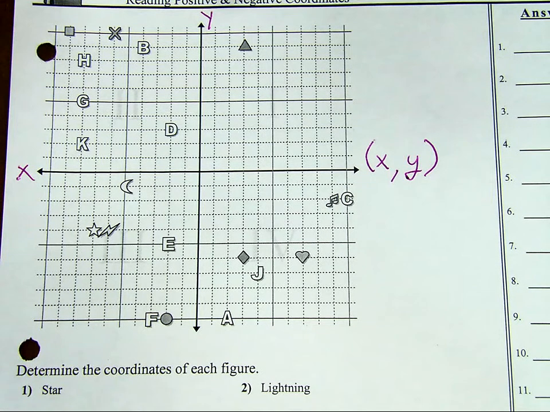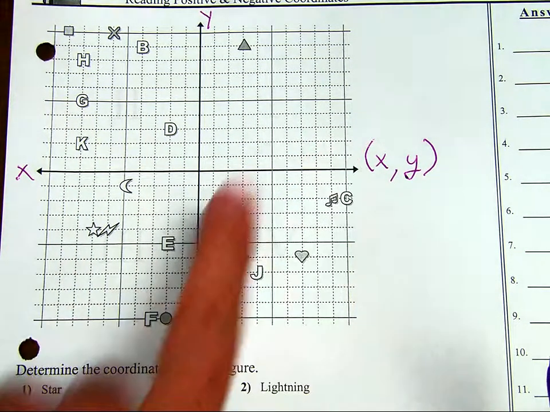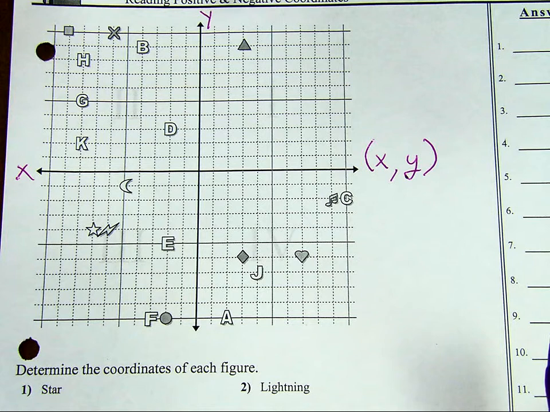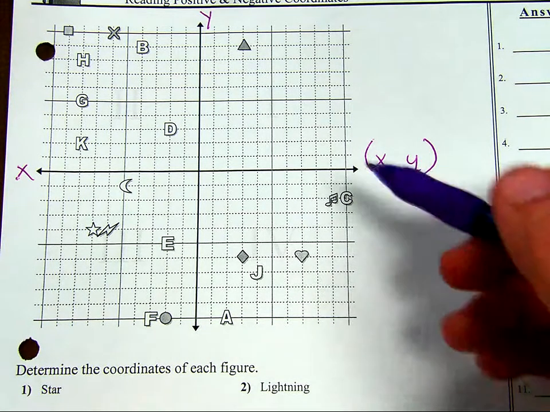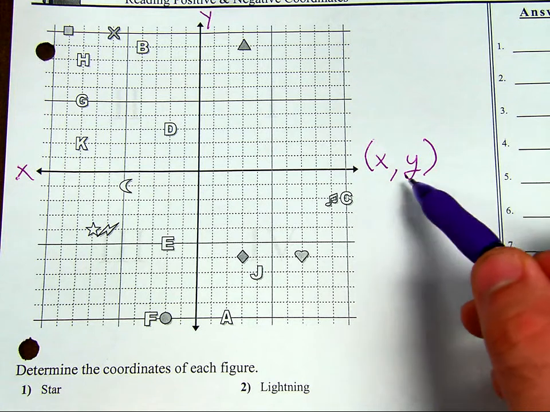Okay, so for this one, we're talking about how to plot on an XY coordinate plane. In this activity, we're given a bunch of plots, and they're asking us to determine where they are. It says determine the coordinates of each figure. Using where they are, we can determine what their coordinates are, and therefore be able to replicate it in the future. In order to do that, we need to write our coordinates in what's called an ordered pair.